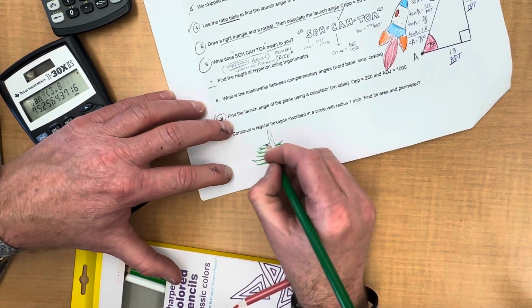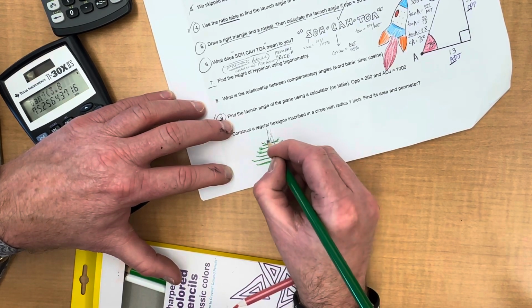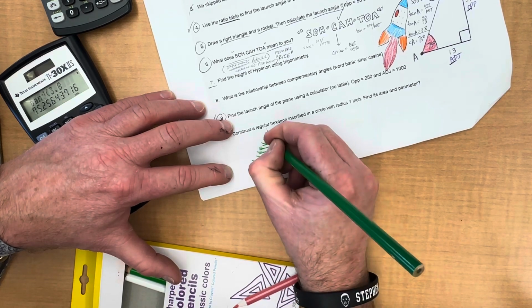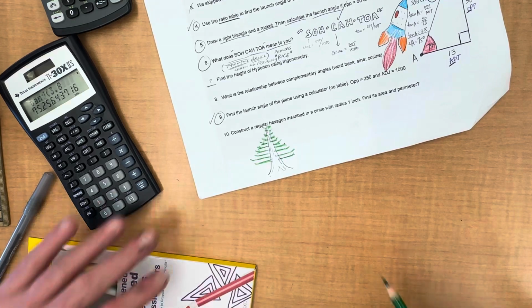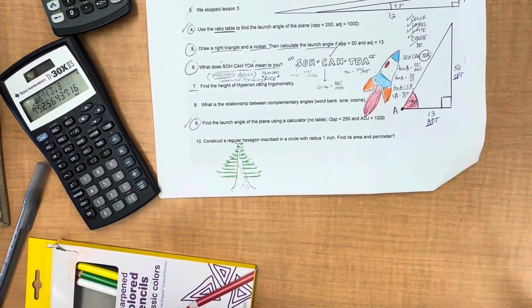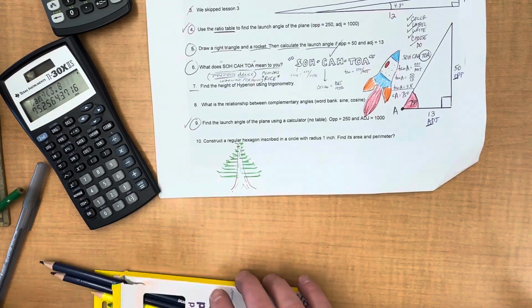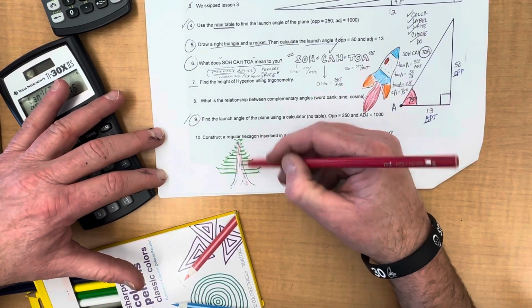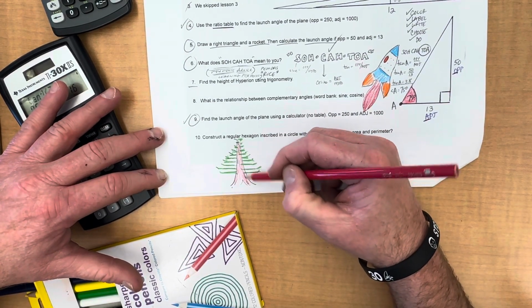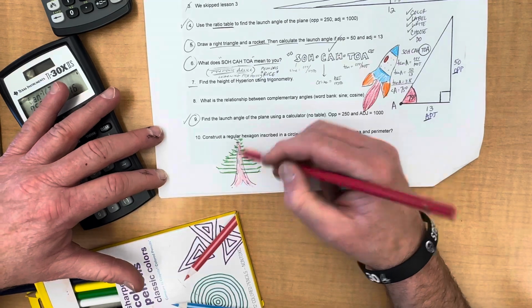I know I'm not an art teacher, but hopefully this can help you with the drawings a little bit. So anyway, you've got your tree. Redwood, so I'm going to make it reddish. All right, so here's our redwood tree.